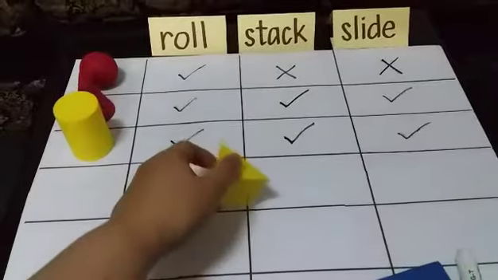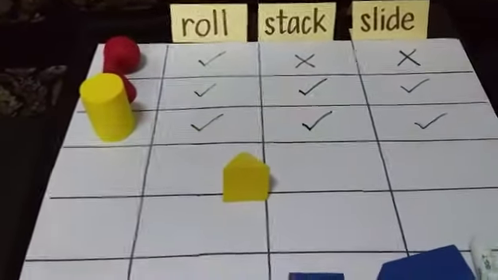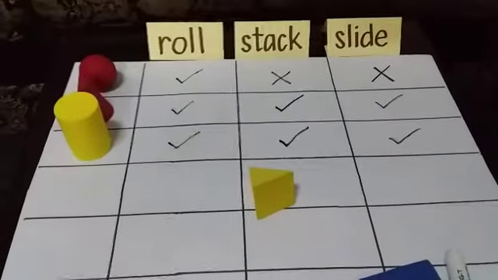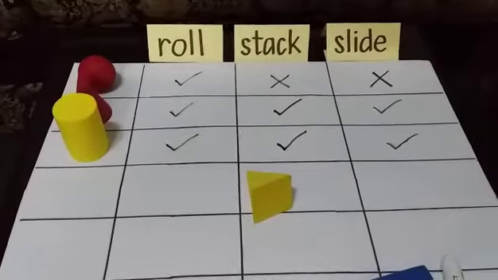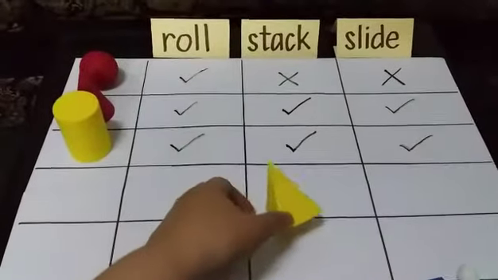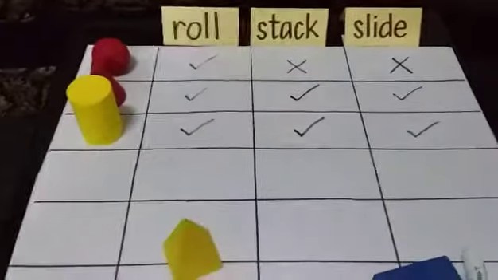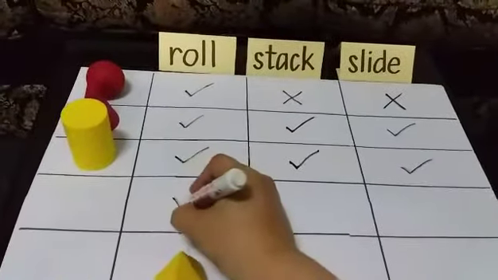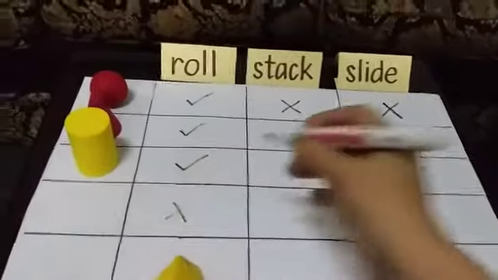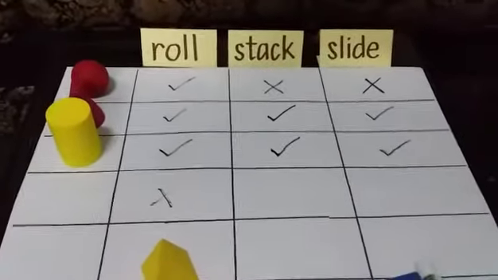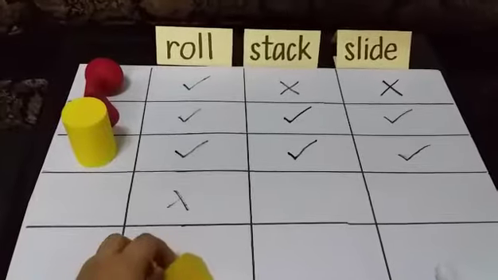What about if I put it like this and push a bit? Did it roll? Still, it didn't roll. So, since it didn't roll, we're going to put an X in the roll column.